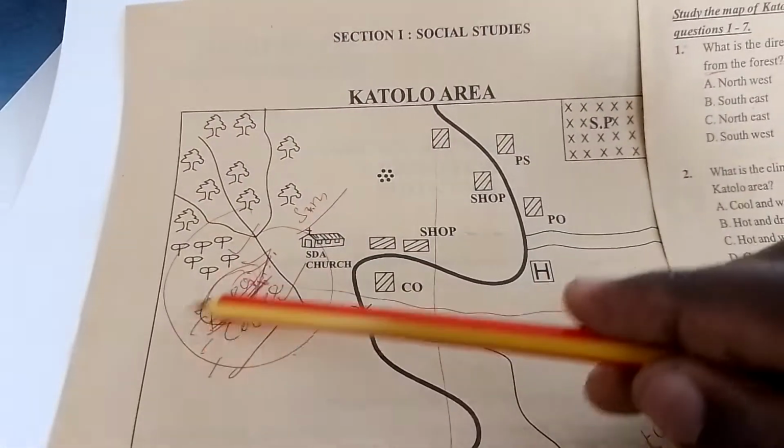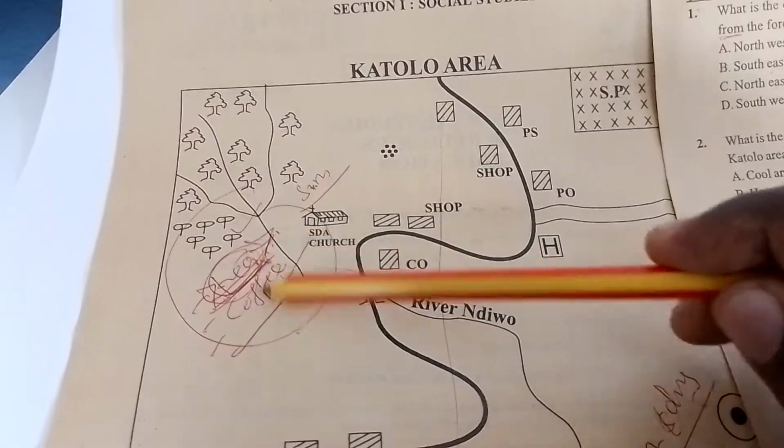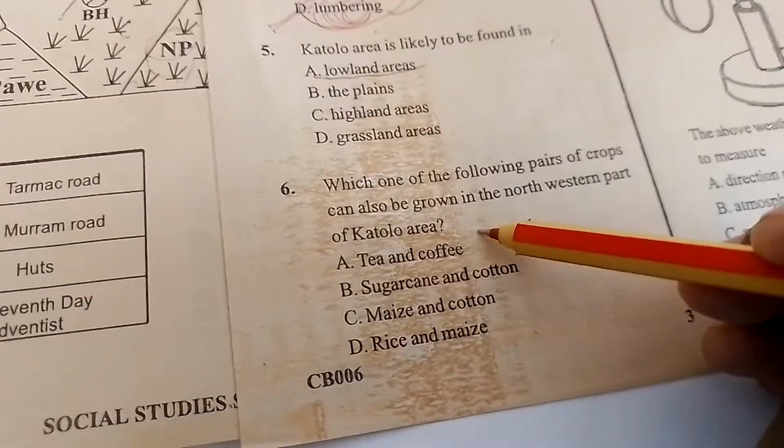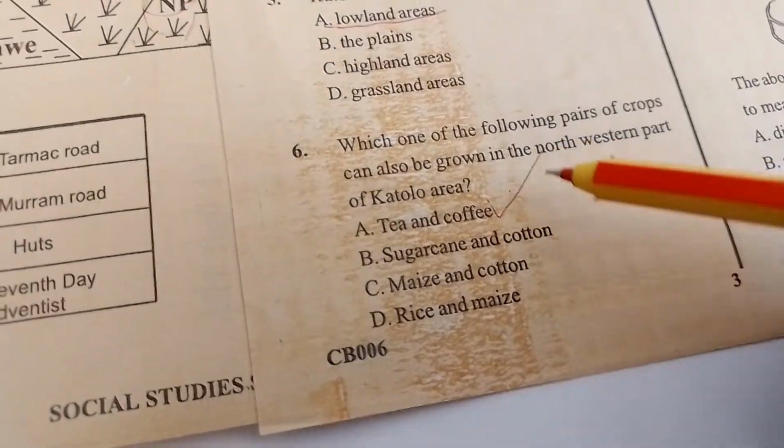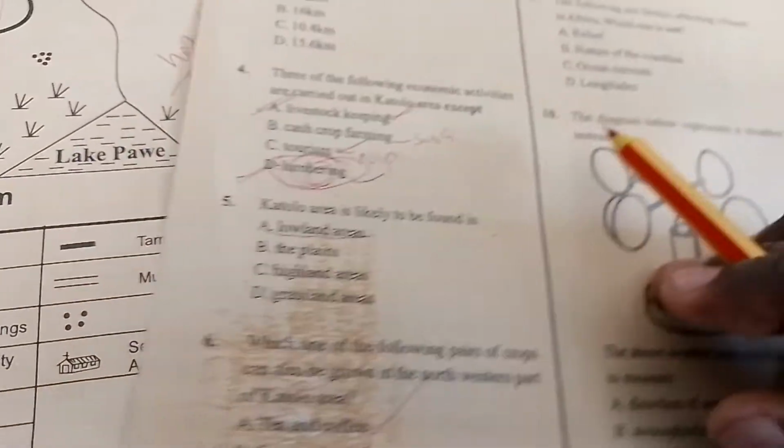This is the area that we are being told. So the northwestern side, we have pyrethrum. We can add tea. We can add also coffee. So we have tea and coffee as alternative crops that can do well.